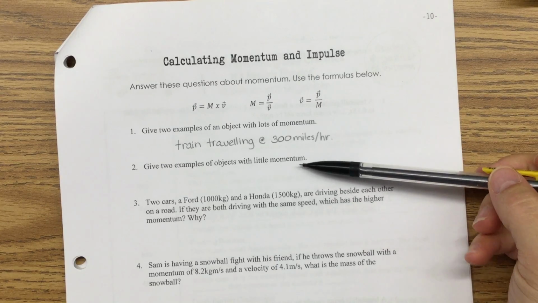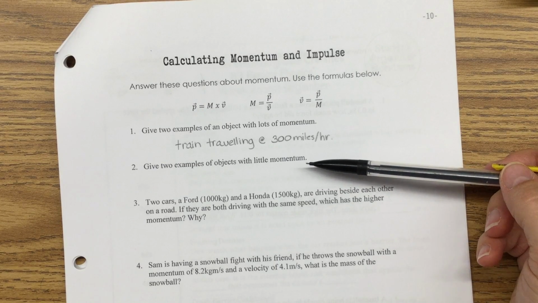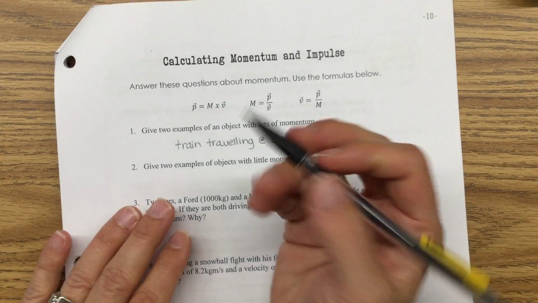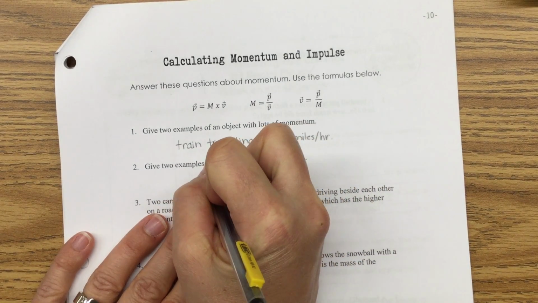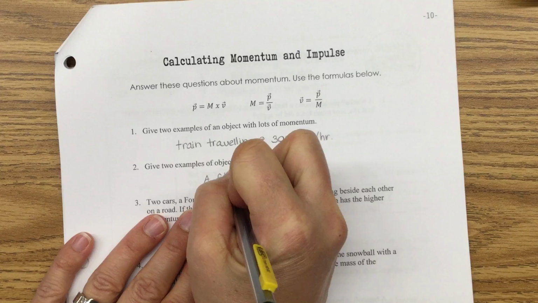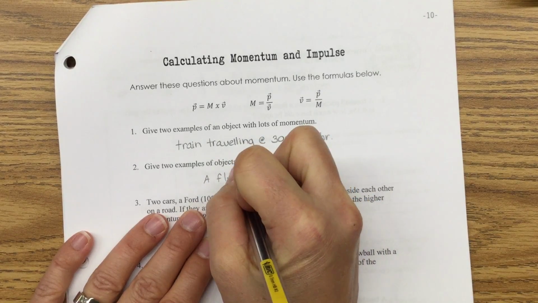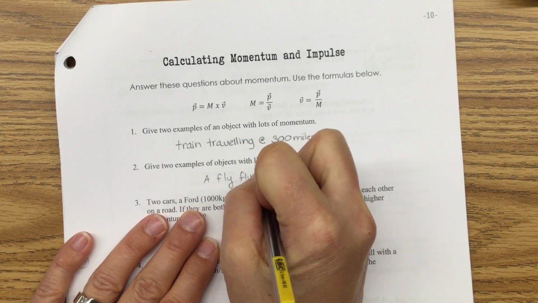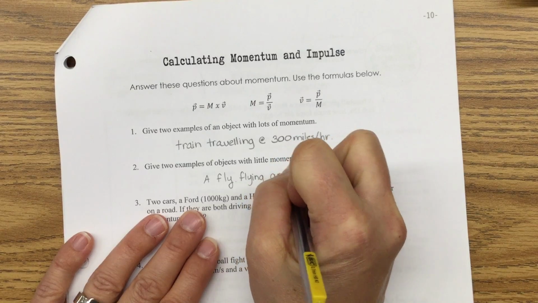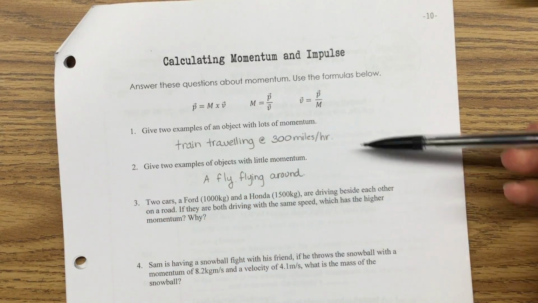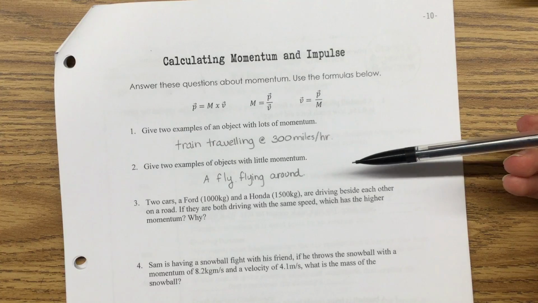Okay, what about something that has little momentum? Okay, I'm going to come up with a fly. Okay, flying around. Okay, you add your other example.